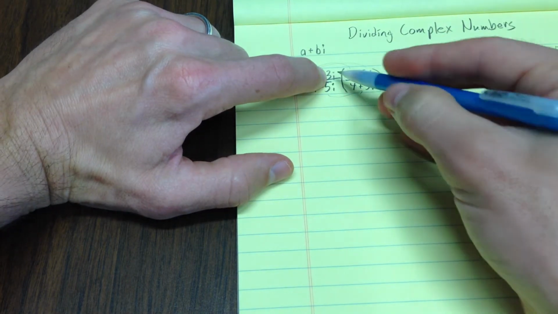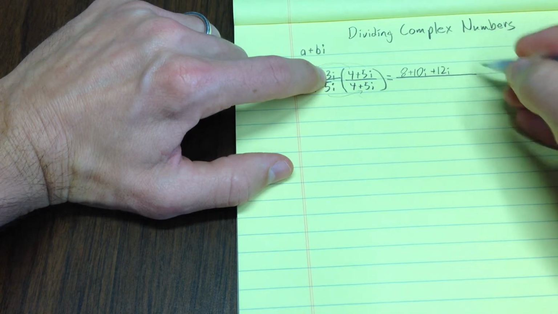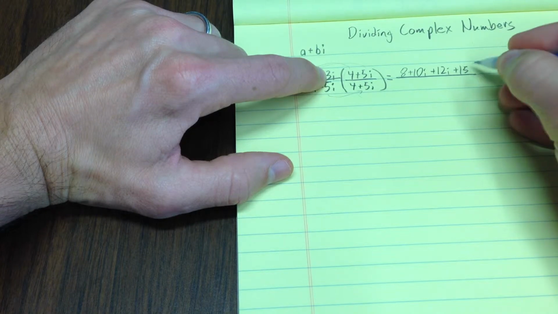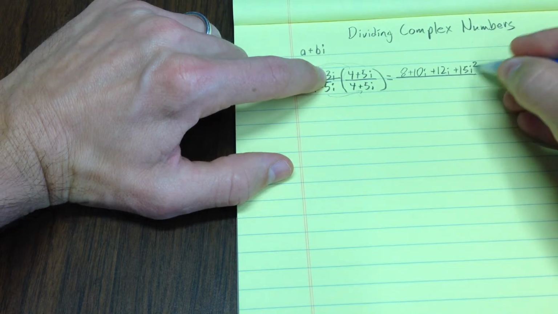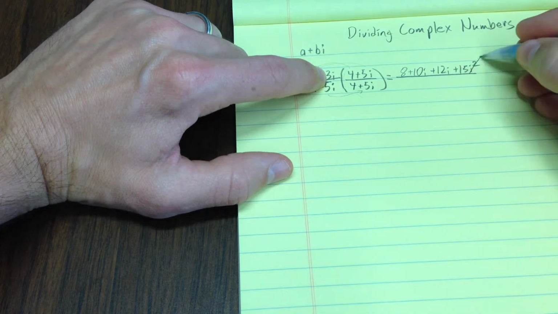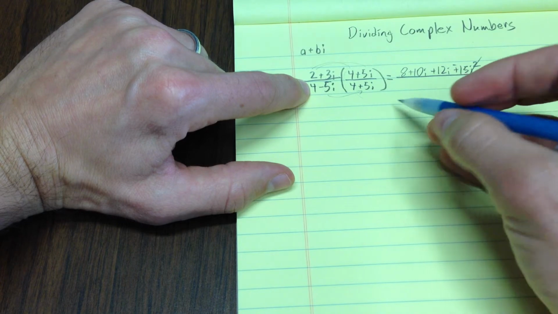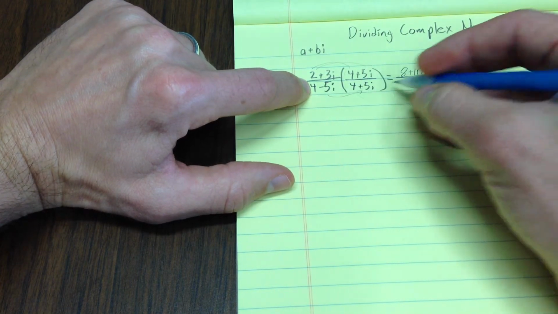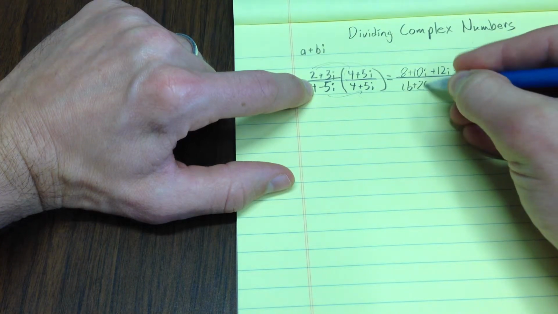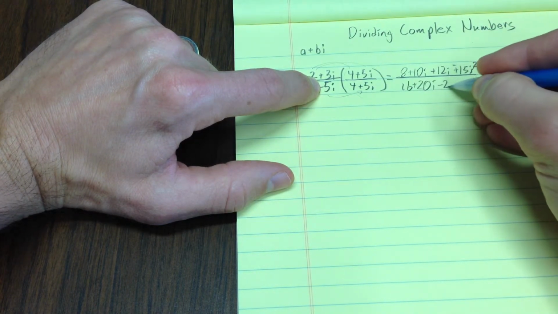Now I'm going to multiply 3i times 4, then times 5i. That i squared, remember, becomes negative. So maybe I'll just do that now. So that's really negative 15. Now my denominator, what happens? I get 4 times 4, 16, 4 times 5i, 20i, negative 5i times 4, negative 20i.